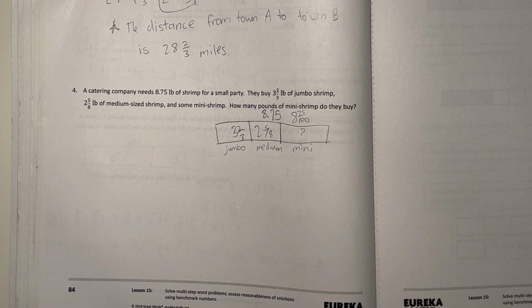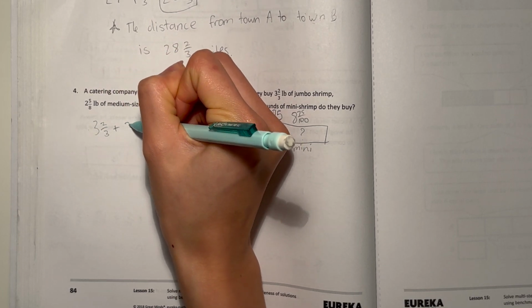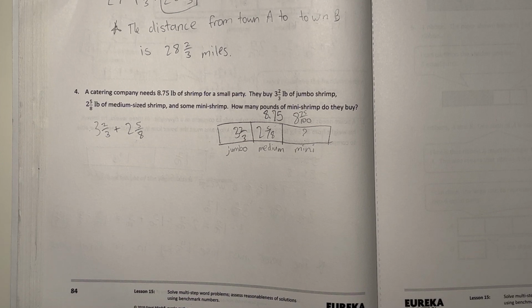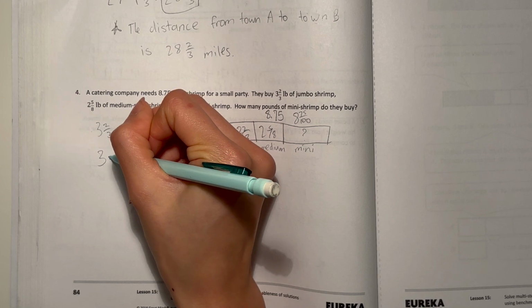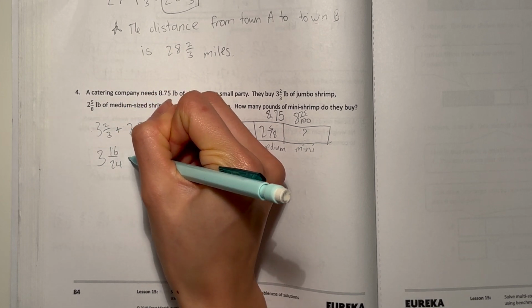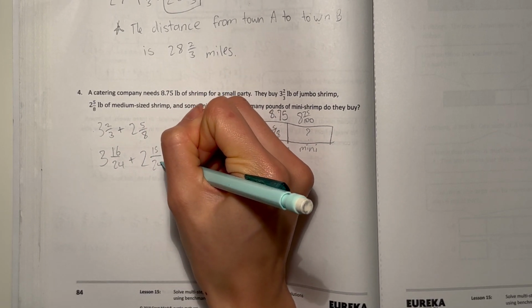Alright, so we can add 3 2/3 plus 2 5/8 to see how much shrimp they have already right now. So we need a common denominator. The least common multiple of 3 and 8 is 24. 2/3 times 8 is 16/24, plus 5/8 times 3 is 15/24.